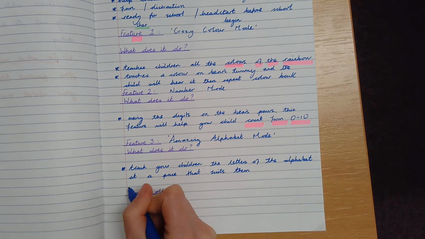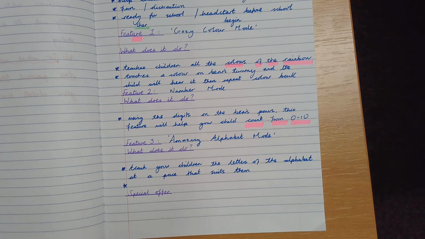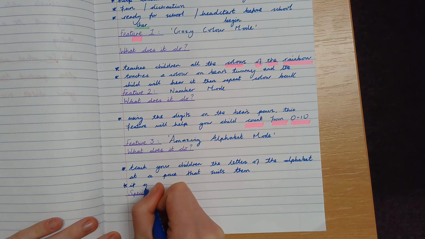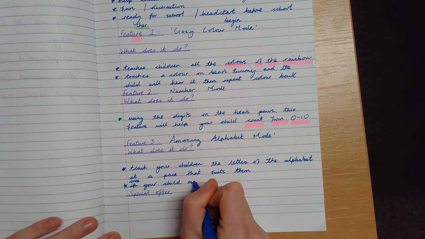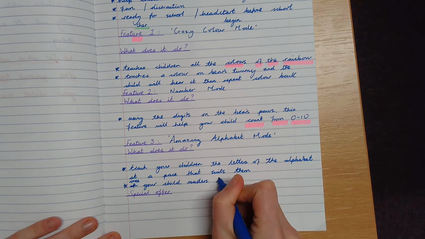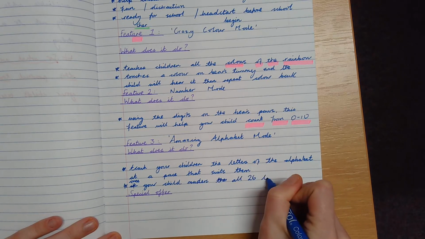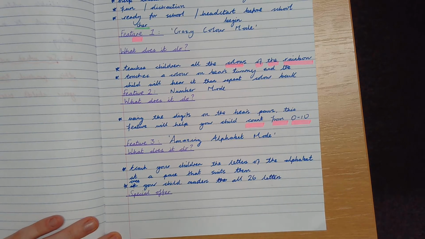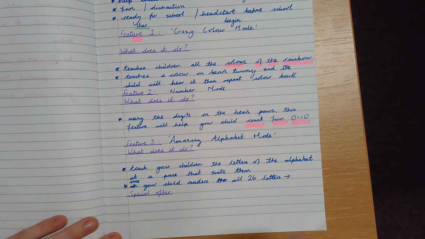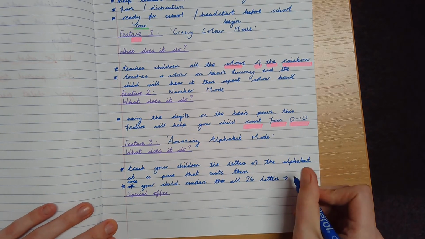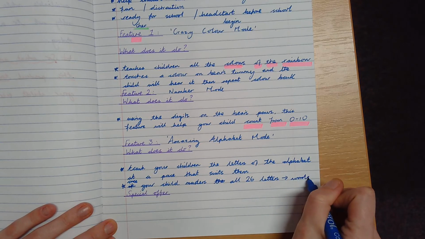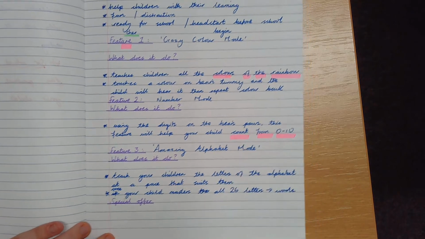And I'm going to put in a little bit of additional detail for this feature. Once your child masters all 26 letters, then Leo, the learning bear, will move your child onto words that begin with that letter. So this is showing the parents that this toy also challenges high-achieving children.